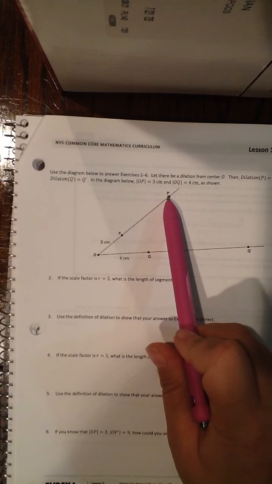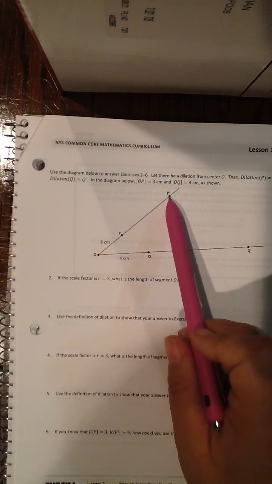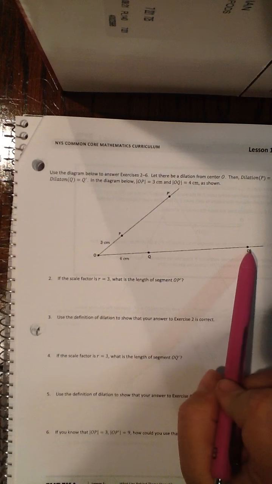Okay. Use the diagram below to answer questions 2 through 6. Let there be a dilation from center O. Then the dilation of P equals P prime, which is out here, so we're going to take this and multiply to get P prime. The dilation of Q equals Q prime, so we're going to take this and get all the way out to Q prime.